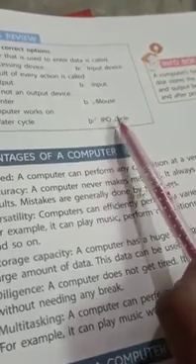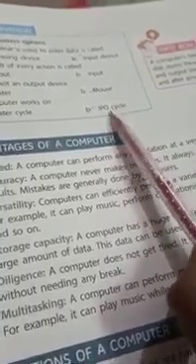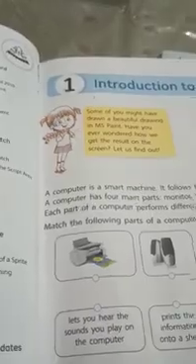So next question is, does a computer work on the water cycle or the IPO cycle? Yes, the computer works on the IPO cycle, which I have discussed with you now. I stands for input, P stands for processing, and O stands for output. So this chapter is all based on the IPO cycle. So revise this chapter at home once more.